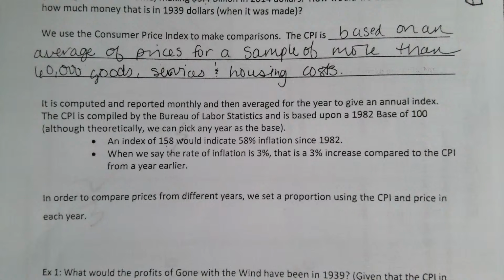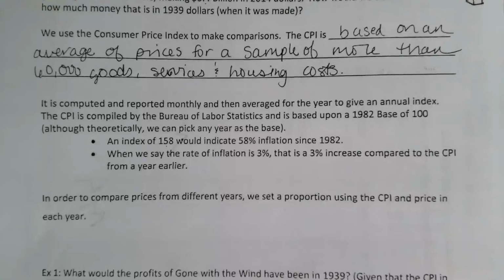It is computed and reported monthly and averaged for a year. So we're going to take a whole bunch of things that are going to change, and then we're going to say, when I take 12 of them at a time, how does it even out? The CPI is compiled by the Bureau of Labor Statistics and is based on a 1982 base of 100, although we could really pick any year.